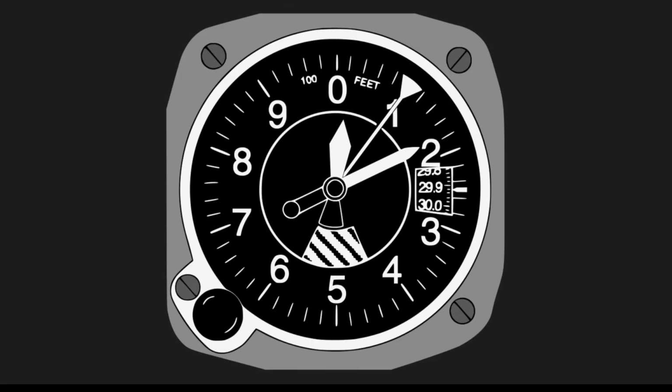Alrighty, this is an altimeter, and we're going to learn how to read this in class. But just so you know, the big, long, skinny arm is hundreds of feet. So right now it's pointing at about 180 feet. This would be 100 feet. This would be 200 feet. It's pointing at this line right here. That's about 180 feet.